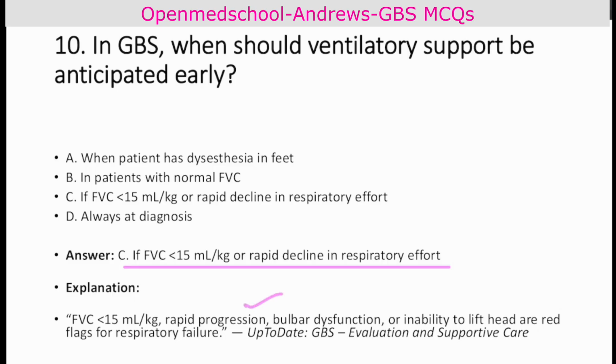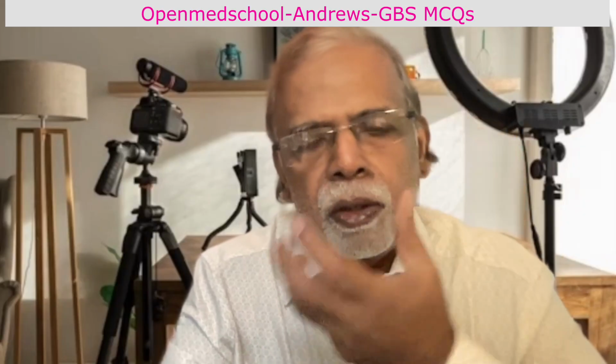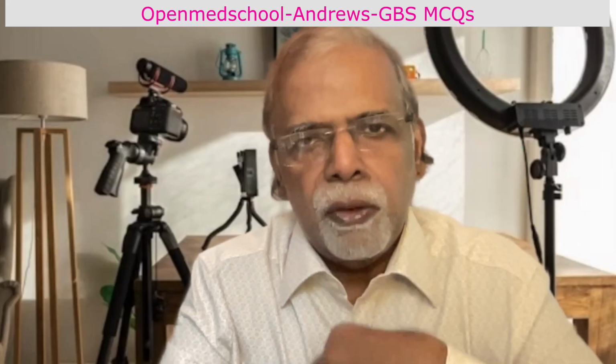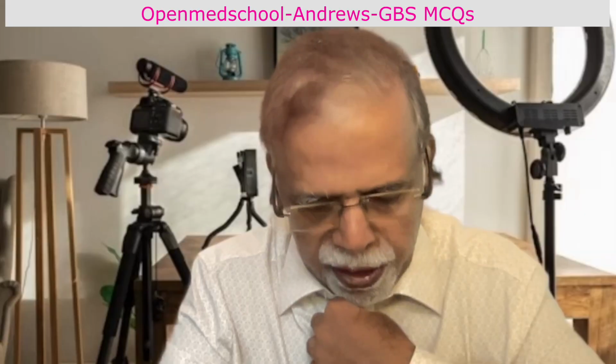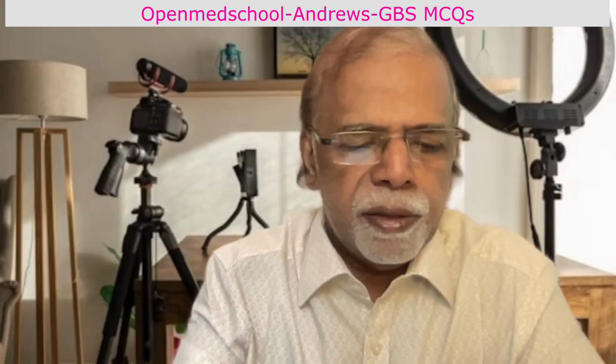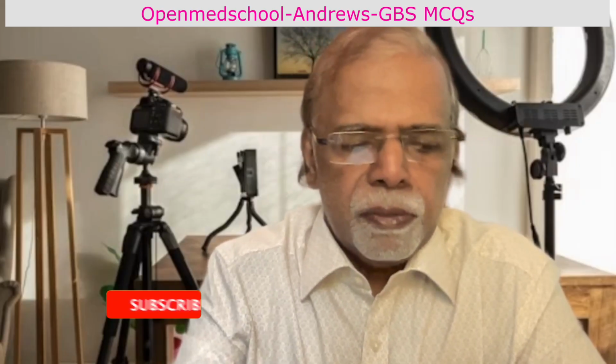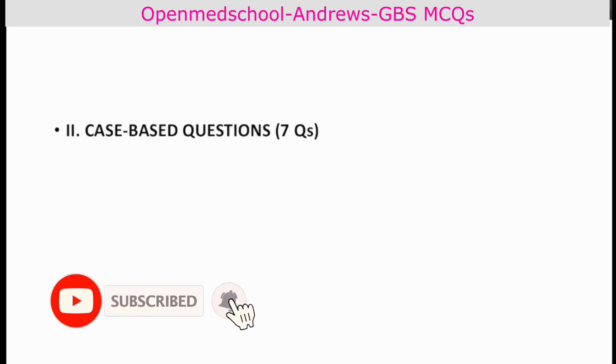So rapid progression, bulbar dysfunction, inability to lift the head. Neck muscle weakness is something that you should always check. Bulbar muscles, swallowing, that is difficulty in swallowing. Ask the patient to flex the neck and see what's the power. These are indicators that the patient may need respiratory support. Now we go to some case-based questions.